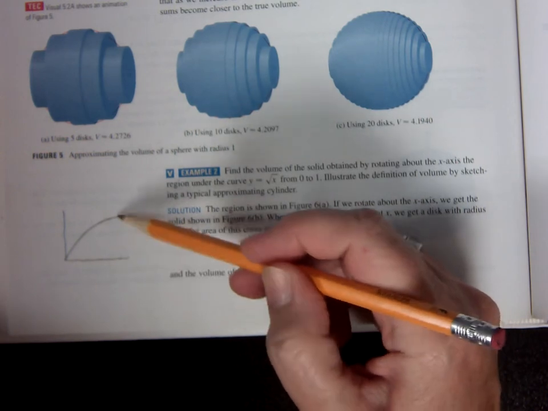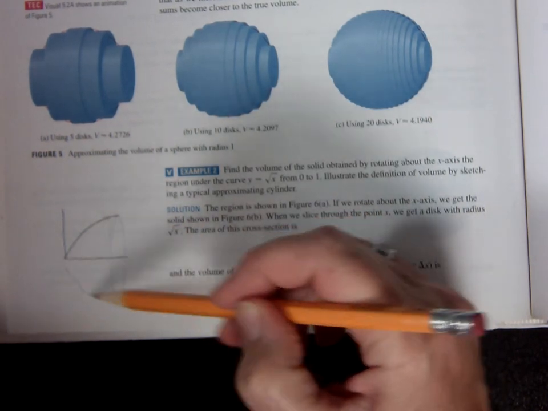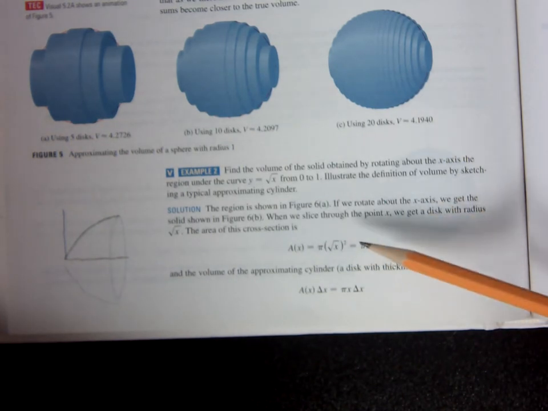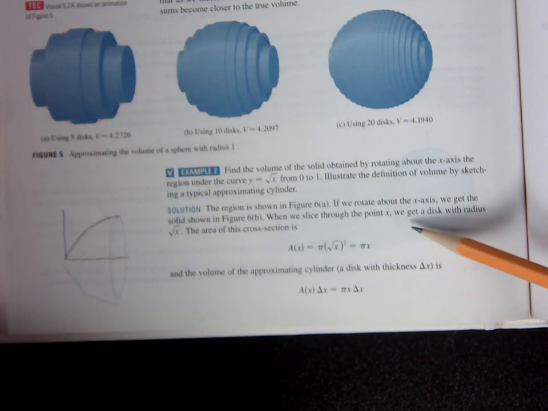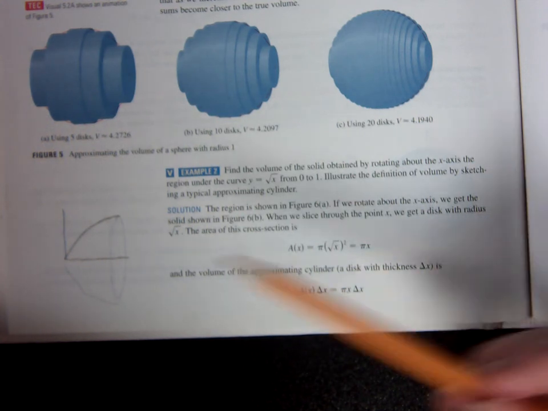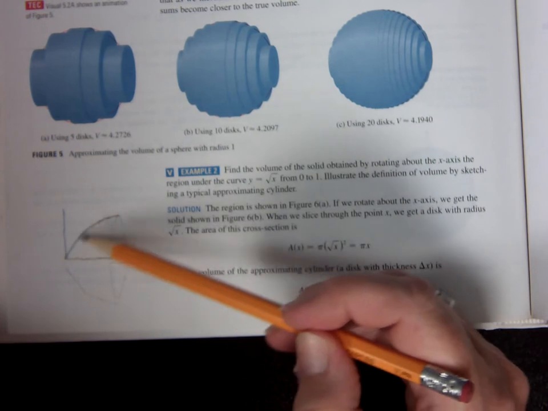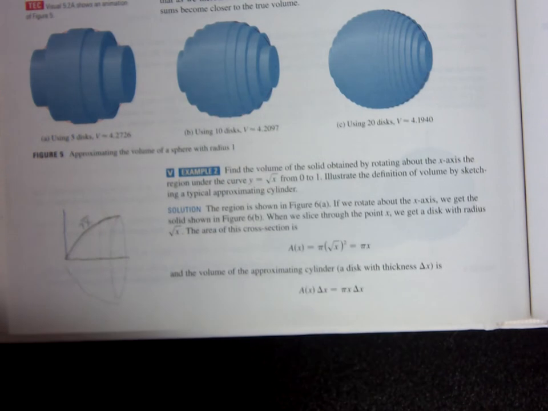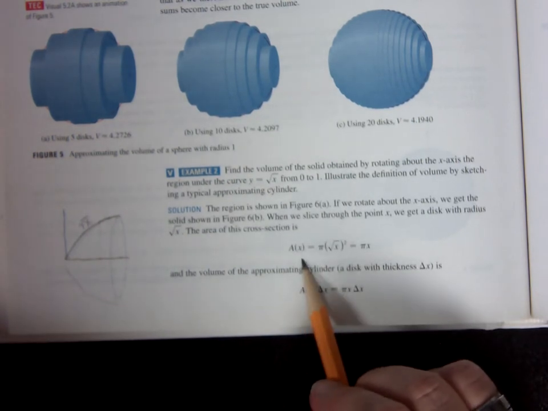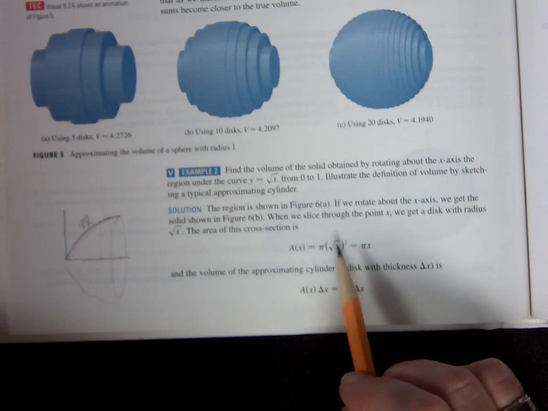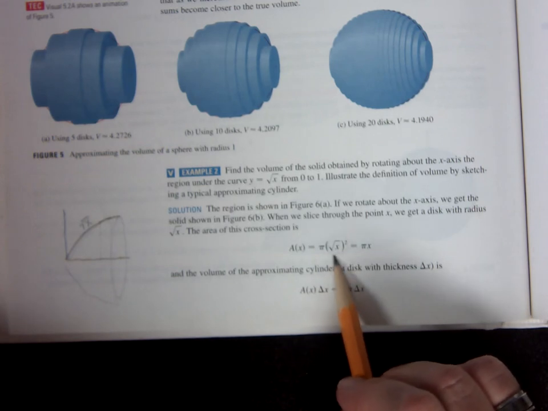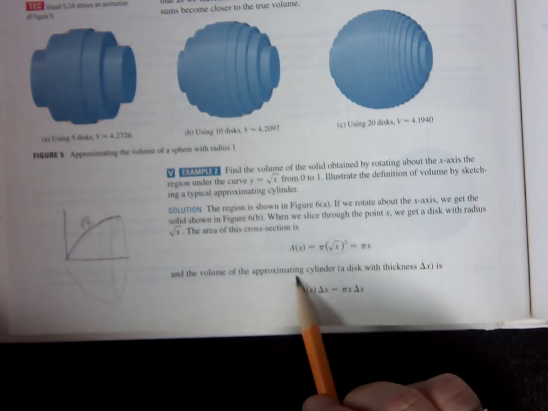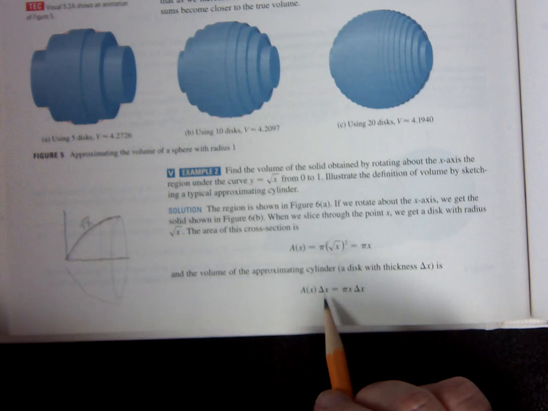Now this is the x-axis, so I'm going to rotate this like this. Okay? And we'll get a solid, and then we slice through point x. We'll get a disk with the radius. The radius is going to be this edge, which we know is the square root of x. Okay? So our area would be pi r squared, and our radius is going to be the square root of x, squared, so it's just pi x.